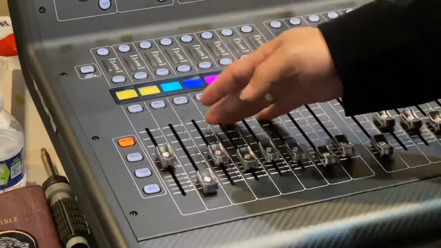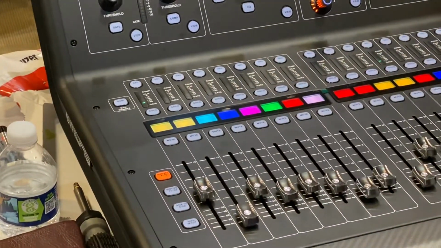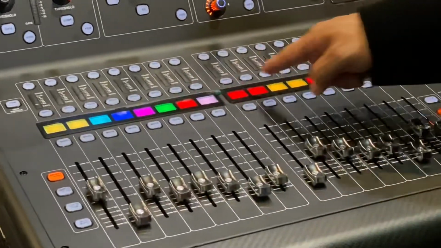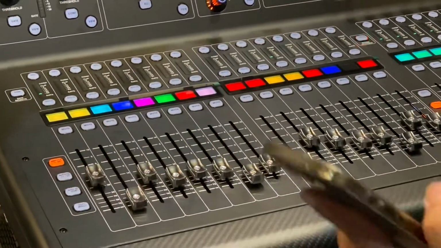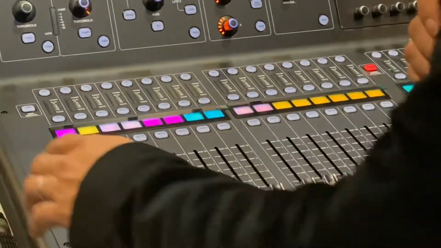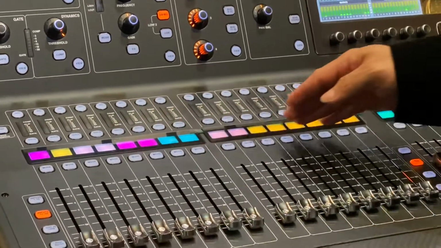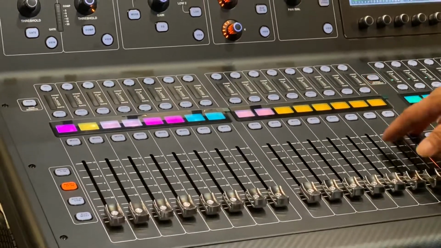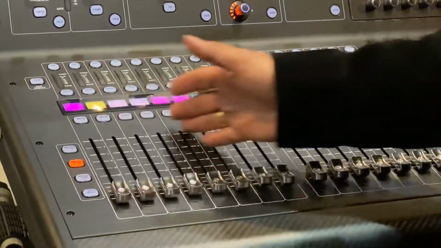So 1 to 16 we assign for microphones only. You will see the colors and the labels here for reassigning, and you will learn that later. When you want to move to the second layer, input 17 to 32 is for the instruments. Normally I set up the drum to be the last one. So you have to learn the position of each instrument on the mixer.